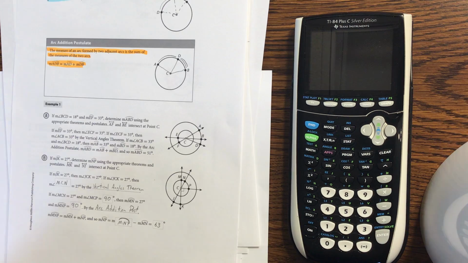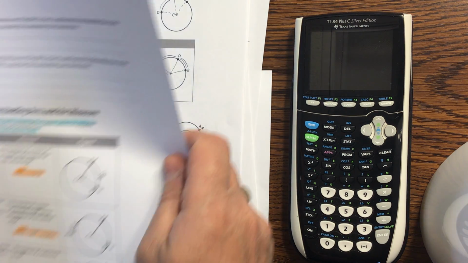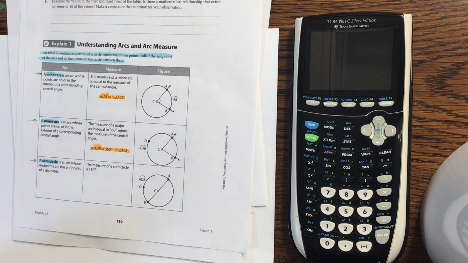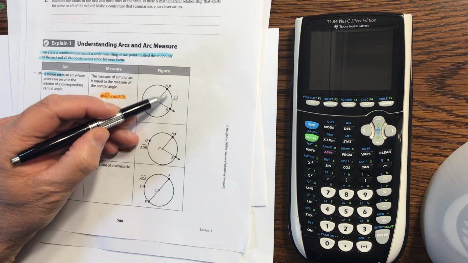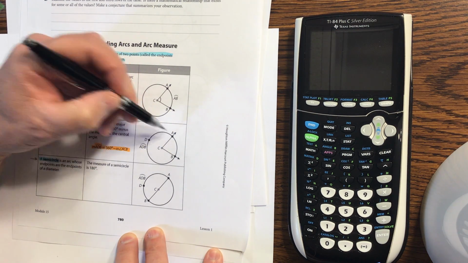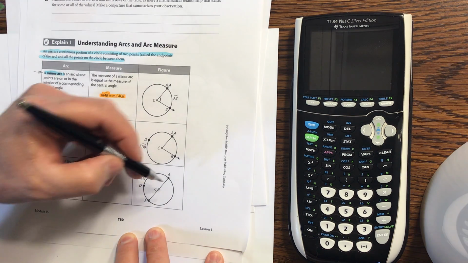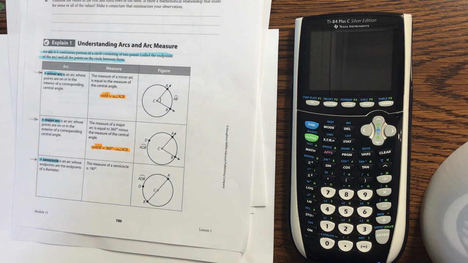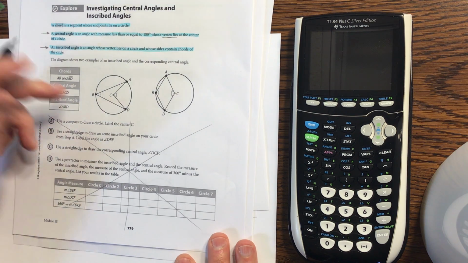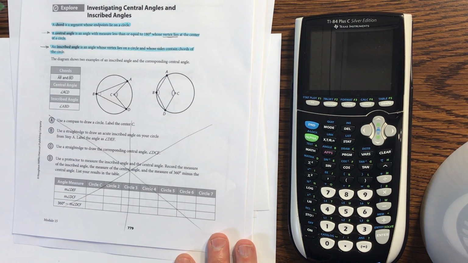Then arc addition, basically common sense. And then on this page it goes over what is a minor arc. This is a minor arc. What is a major arc? This is your major arc. And then a semicircle, common sense, and then some of the definitions of the pictures here, okay?